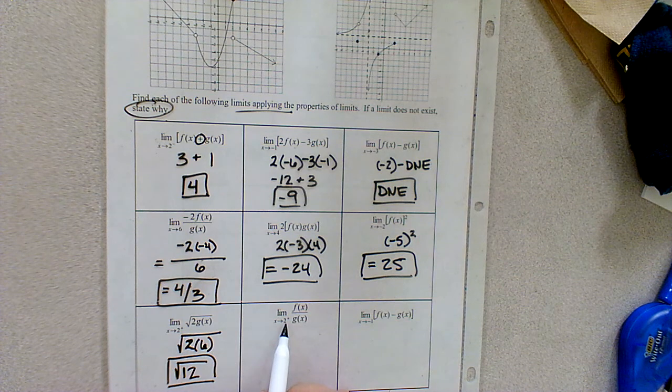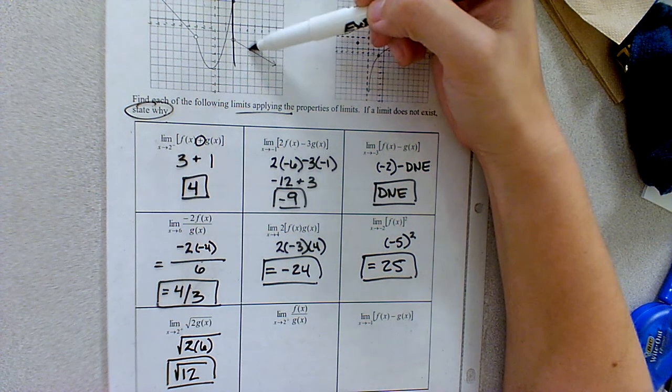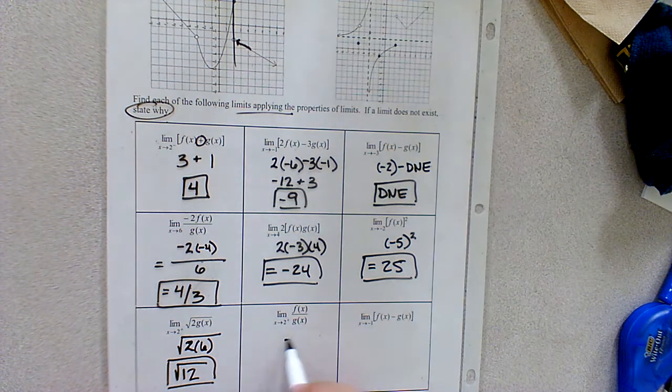Alright, so both functions coming in from 2 from the right. F of x, we approach a height of negative 2. G of x, from the previous example, we said we approached a height of 6. So it looks like our limit for this function would be negative 1/3.